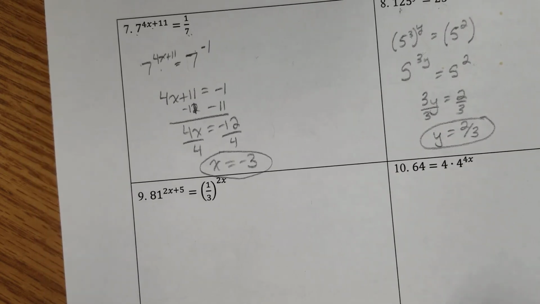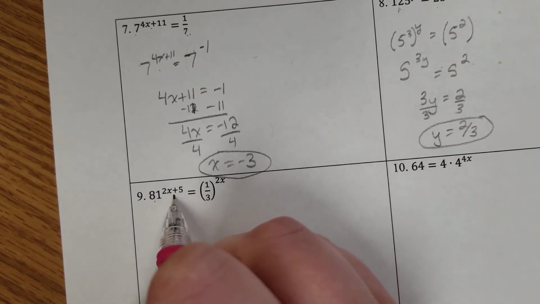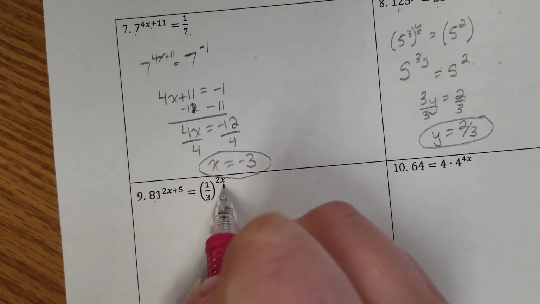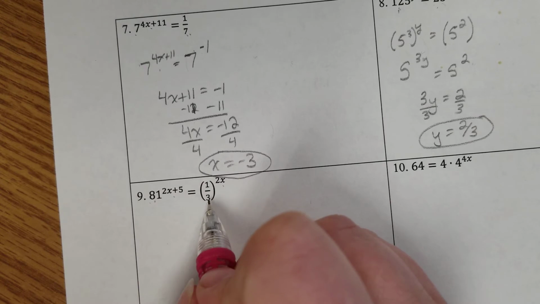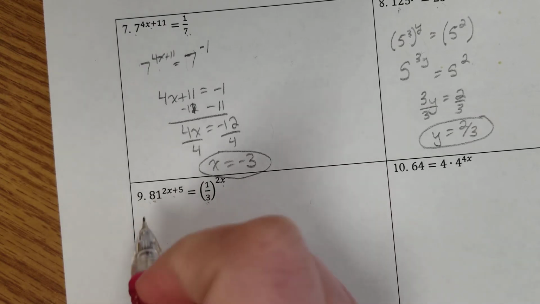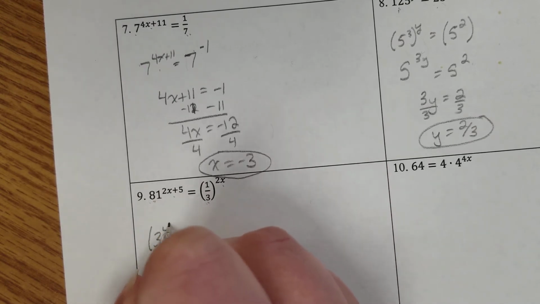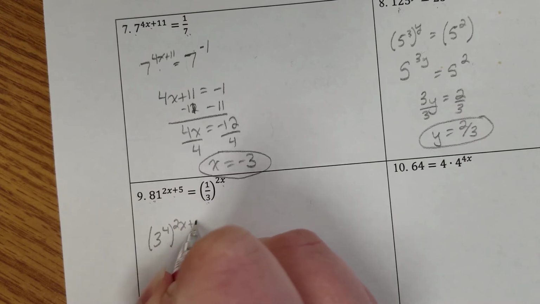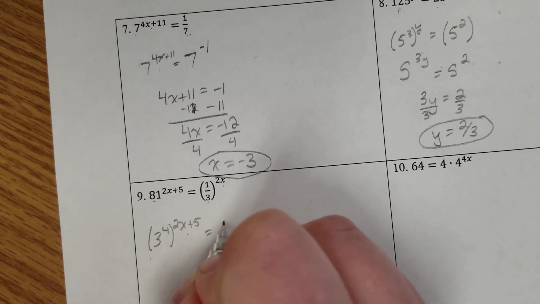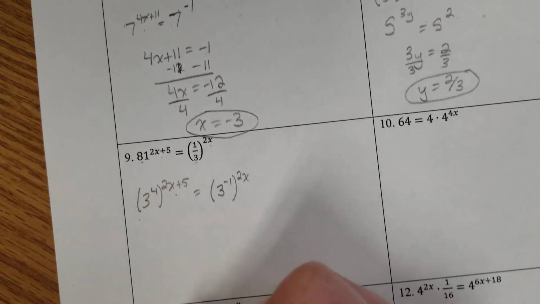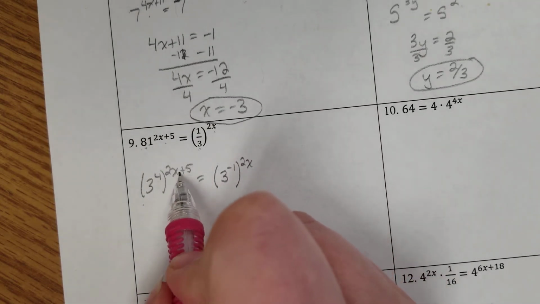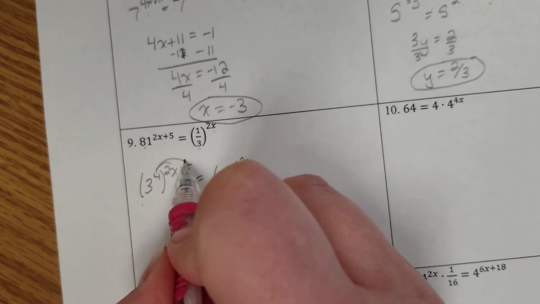So for number 9, we have 81 to the 2x plus 5 equals 1/3 to the 2x. So we have to get them to a common base, and that common base is 3. So 81 is 3 to the 4th power. So we make that 3 to the 4th power to the 2x plus 5 equals, and then 1/3 with a base of 3 is 3 to the negative 1st power to the 2x power. All right, so we have our exponents that we need to multiply now and distribute this side.